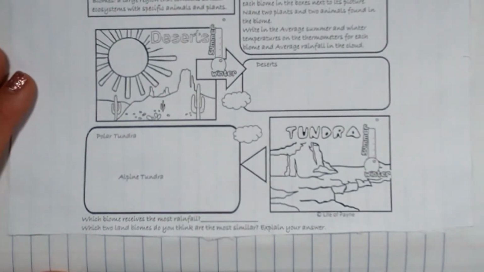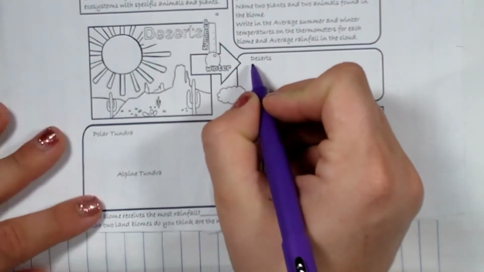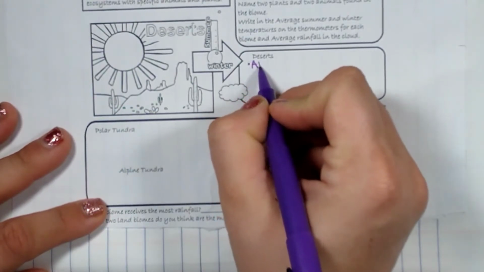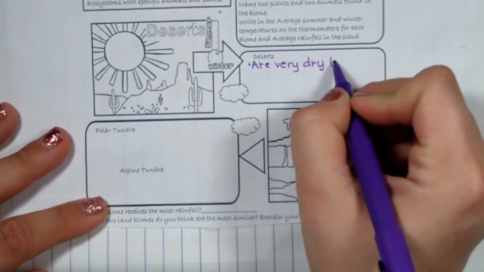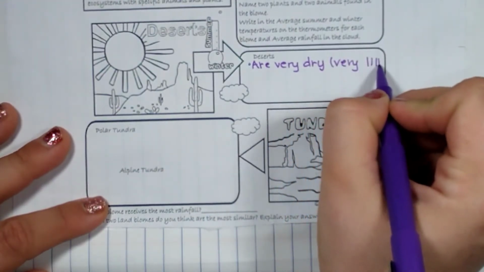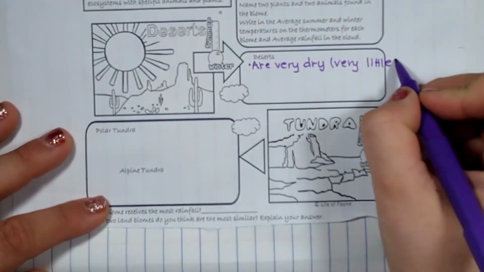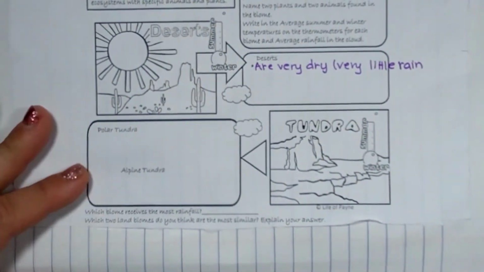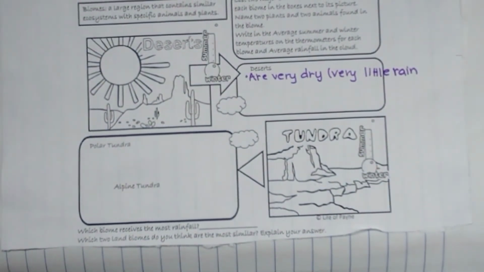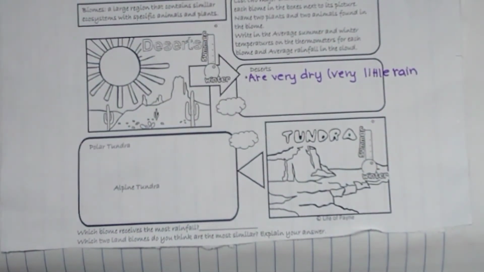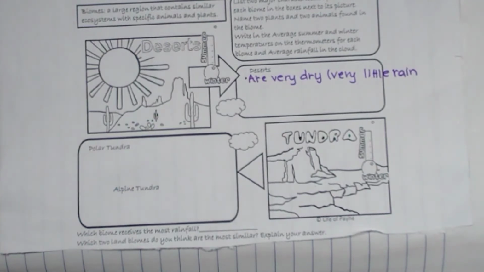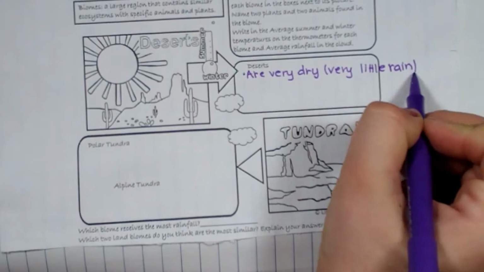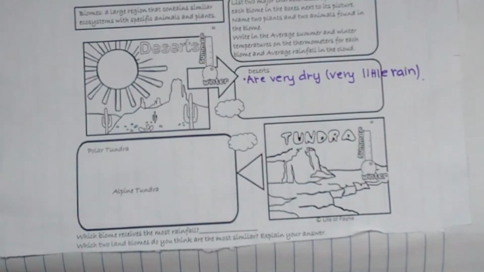Okay, so for the first thing, deserts are very dry. So there's very little rain. At some points, it can get less than a foot of rain a year. And you think about sometimes other places get 2-3 feet in a month. So very little rain, being less than a foot, is not a lot.